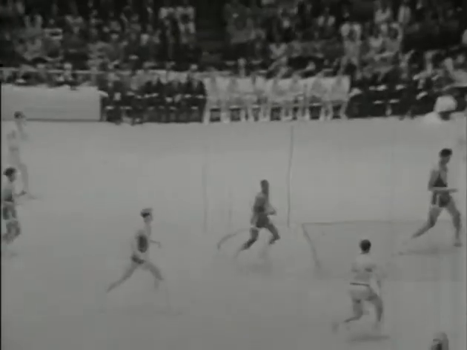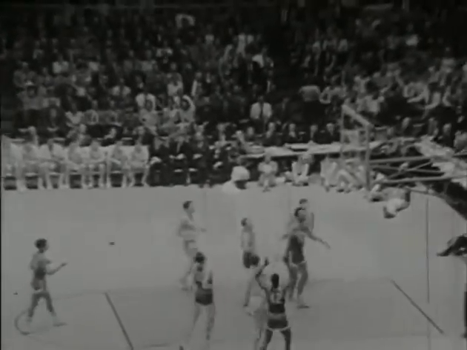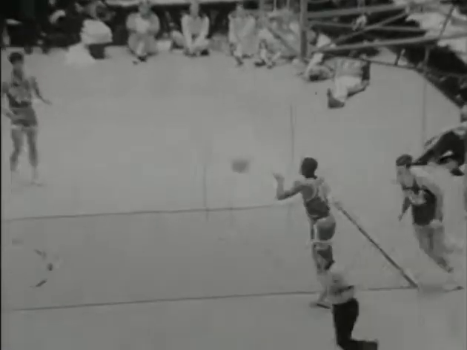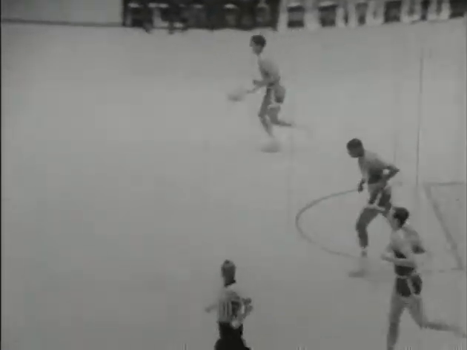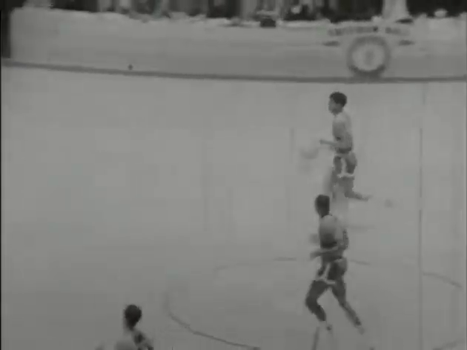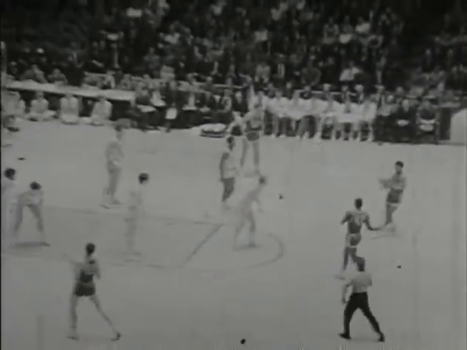Here's Don May taking the pass from Waterman. May scoots to a stop. Here's his jump shot. He's got it. 12 points for May. 45-29. UCLA by 16. Here's Warren.